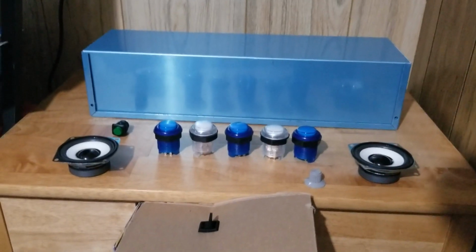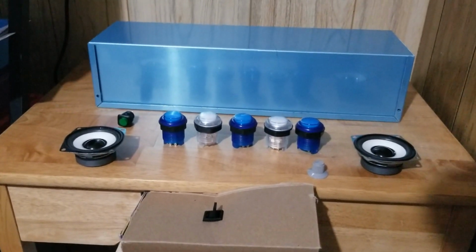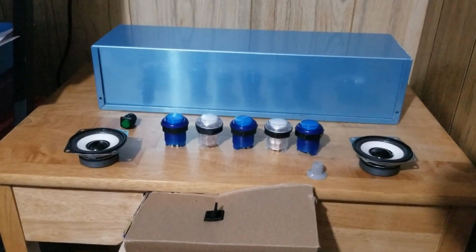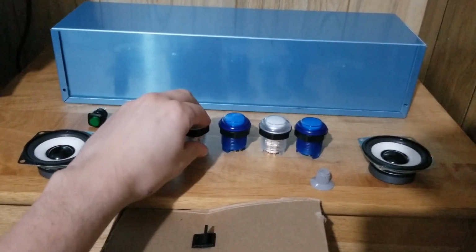Since my project was made for kids, the look was important. I wanted bright, colorful buttons that were fun to press. And they sure are.